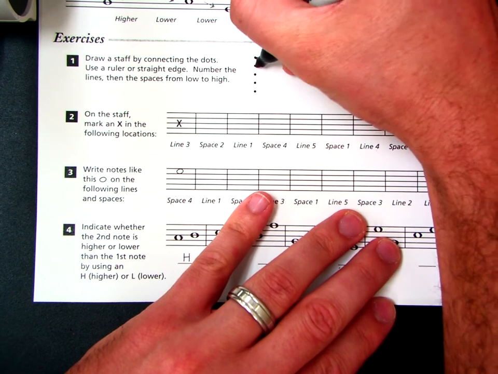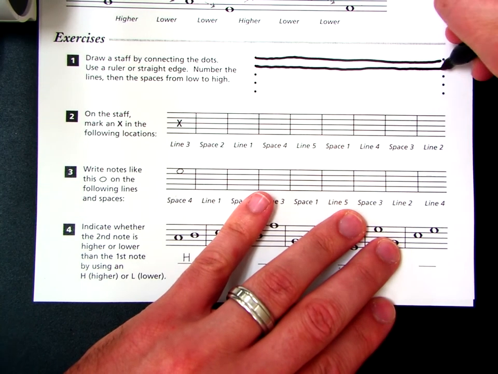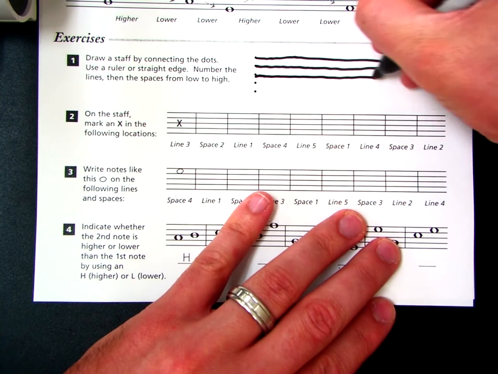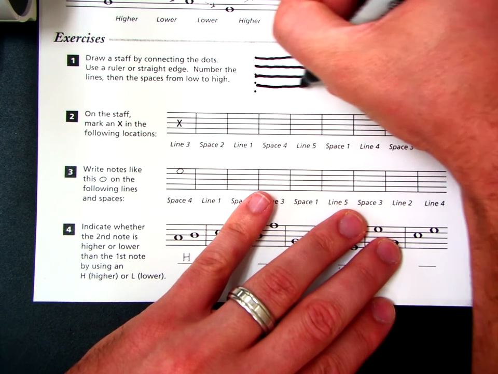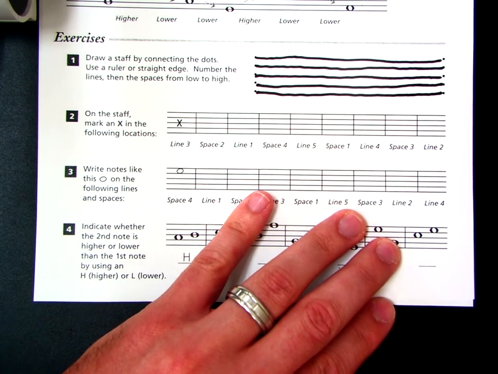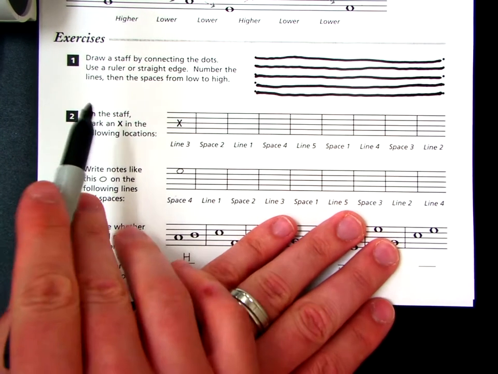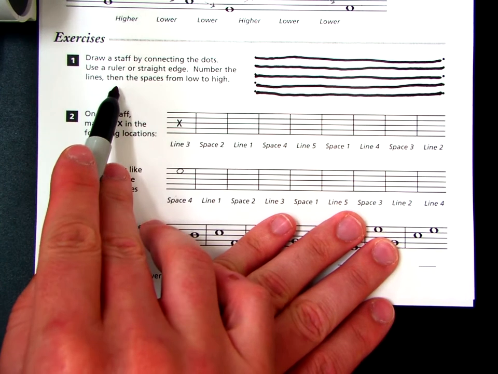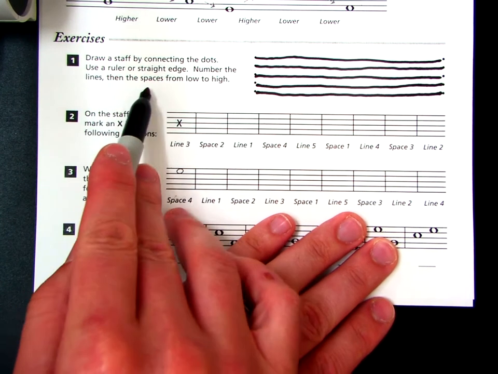So top line, second line, third, fourth, and fifth. Now we drew the 5 lines, but the last part of the directions say to then number the spaces, number the lines, and then the spaces from low to high.